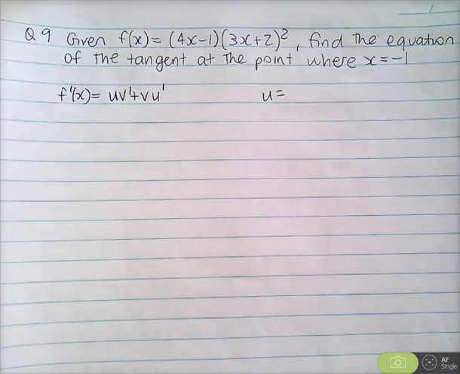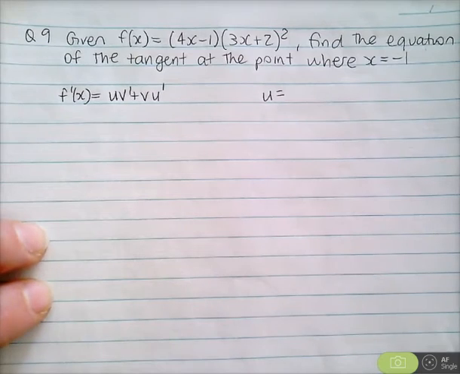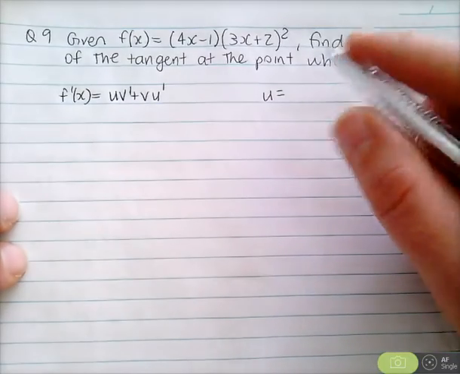Okay, 9, differentiate, equation of the tangent at the point where x is negative 1. So we do dy dx. What do we do next? Substitute. x is negative 1. That's the point where x is negative 1. If you substitute x is negative 1 into the derivative, you get the gradient of the tangent. Then we're going to need the point gradient formula. Problem is we haven't got a point. But we've got the x value of the point, y value.